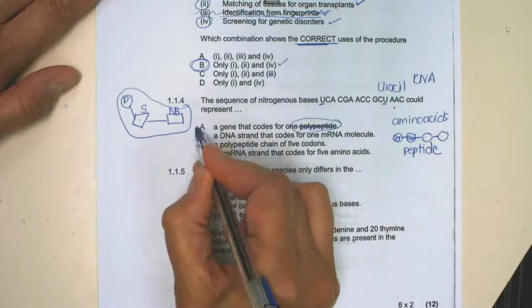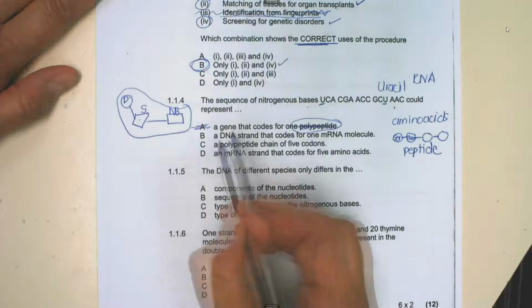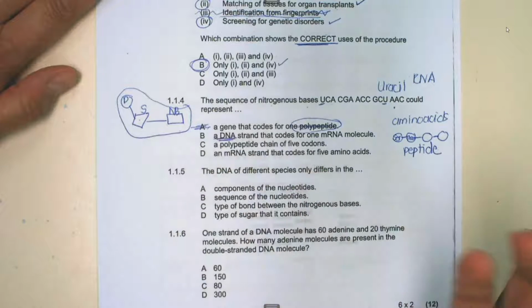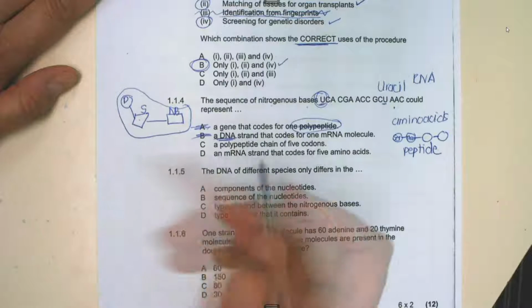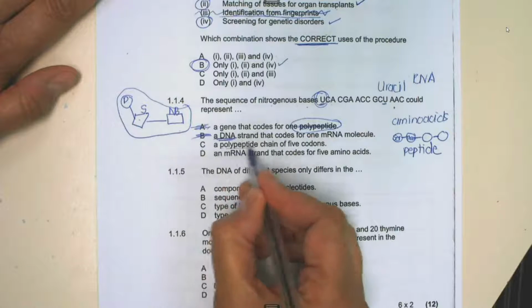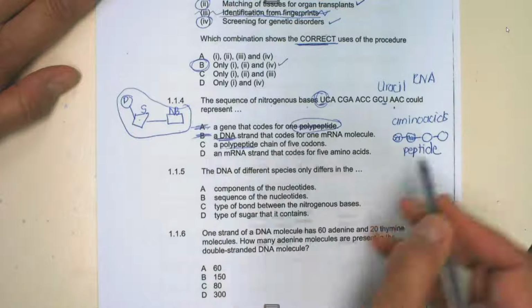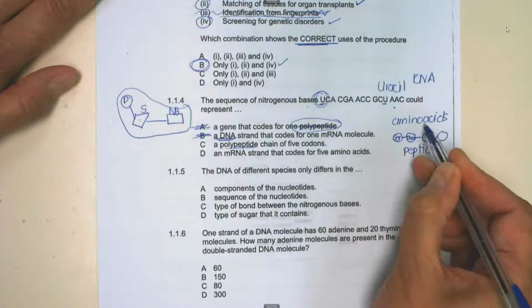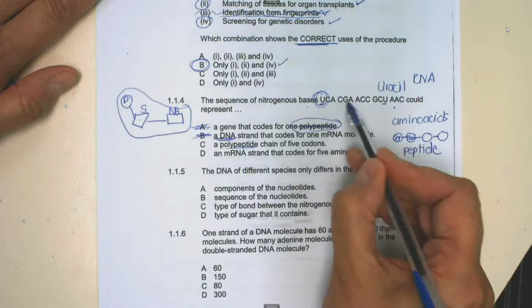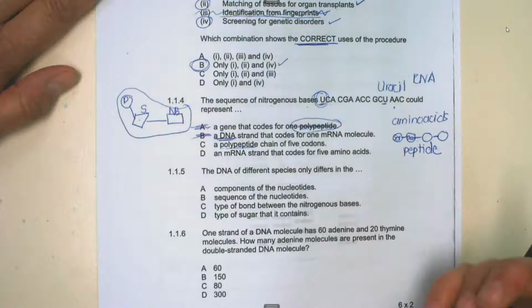So A, no. Then B starts with a DNA. So immediately I know this is not DNA because there is uracil, so this one can't be correct. C, they talk about a polypeptide again. And peptides, we just discussed. Polypeptide contains amino acids. Those are not amino acids, they code for amino acids.